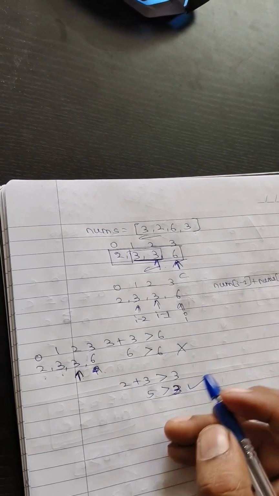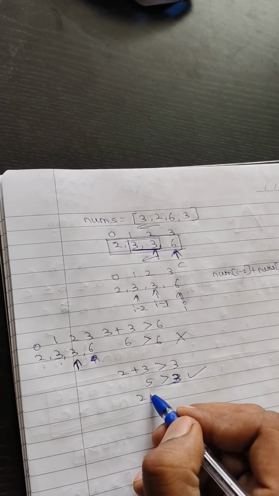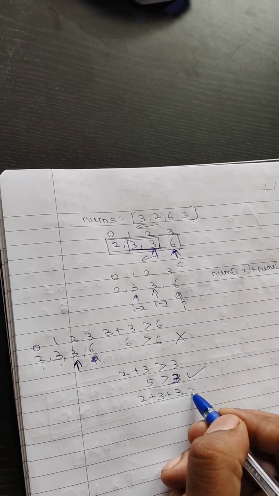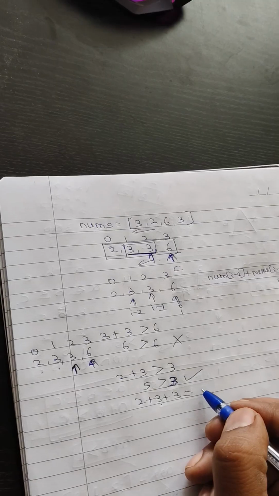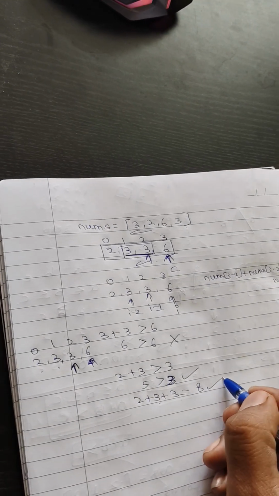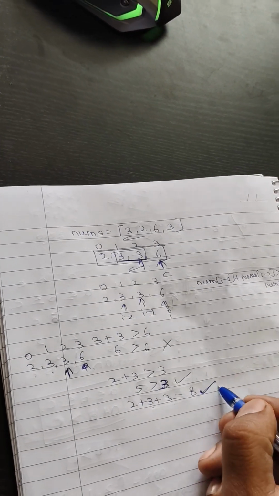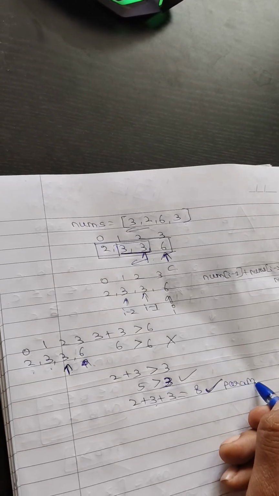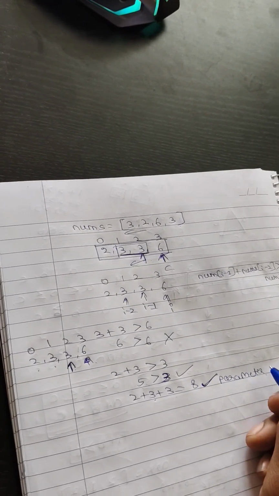If it is valid, then we have to find the perimeter. 2 plus 3 plus 3, that is 8. This is our perimeter, and we have to return this perimeter. I think you guys understood the concept.